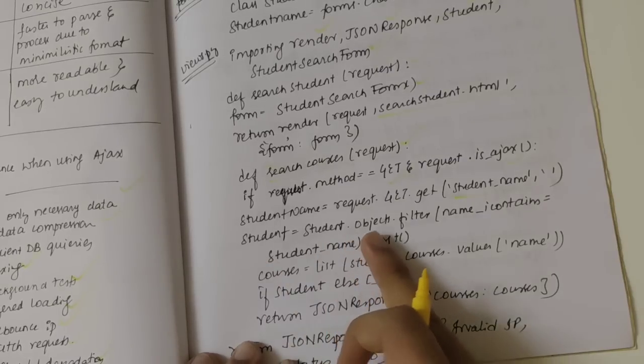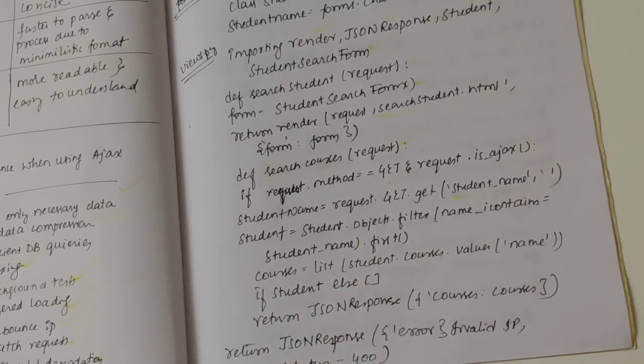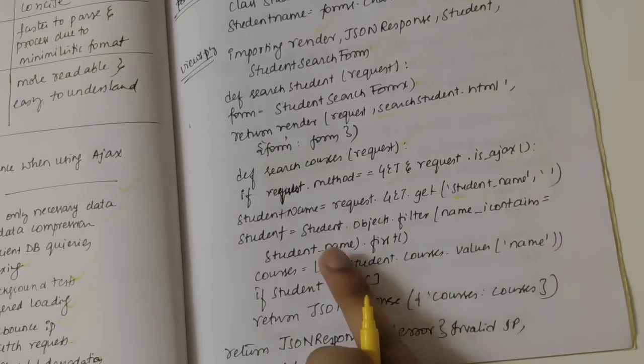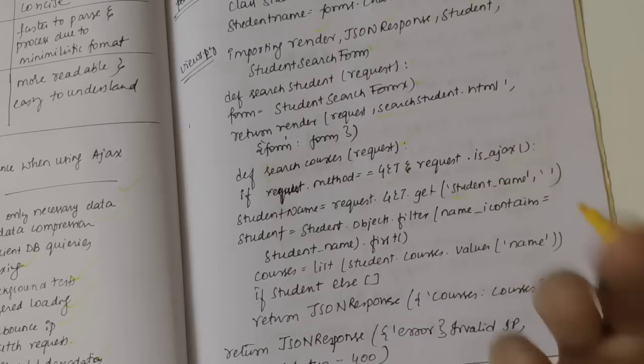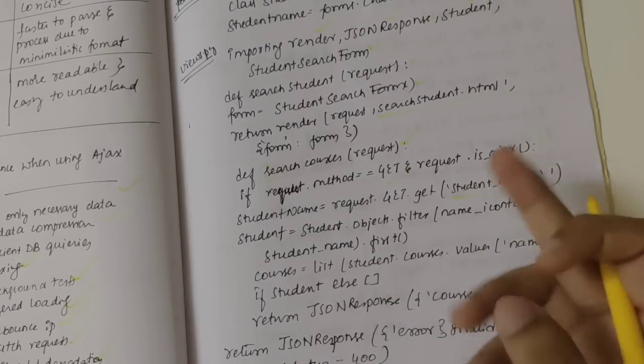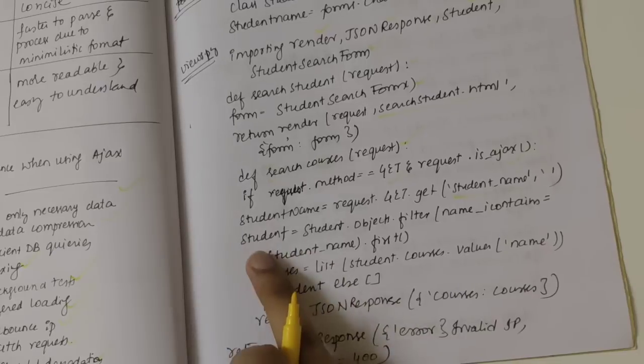Again, student is equal to Student.objects.filter. After that, I'll be filtering that particular student, because I'll have to fetch the courses later, right? So in Student.objects.filter, name contains student_name. So by considering the student name, it will be filtered and stored. The student would be stored in student.